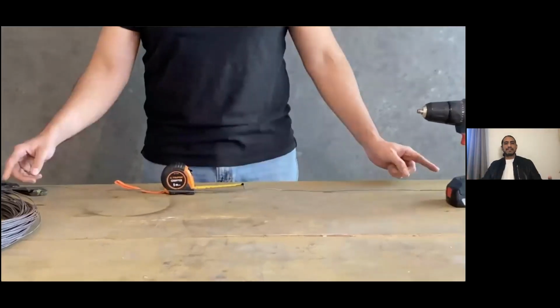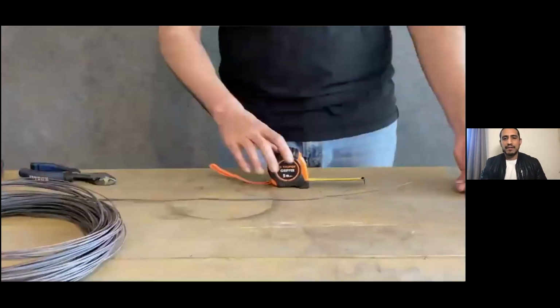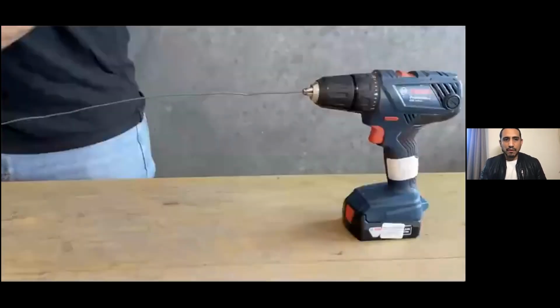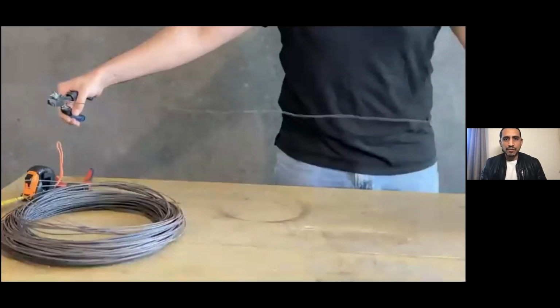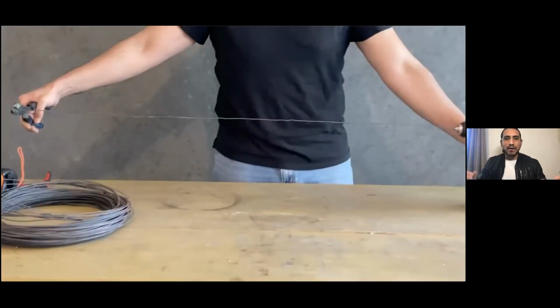Of course, our first step will be to measure the length that we want to start the process for our armature. You can see that I am using my drill to straighten the wire.